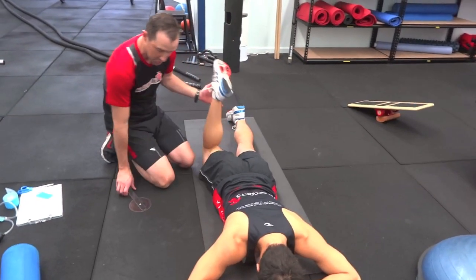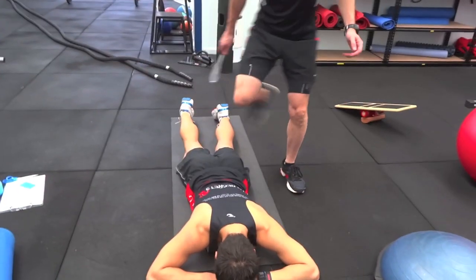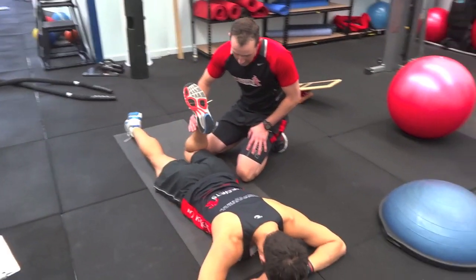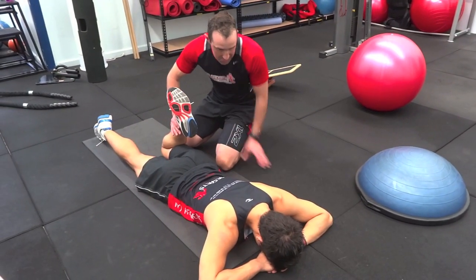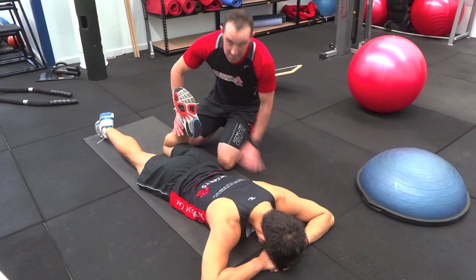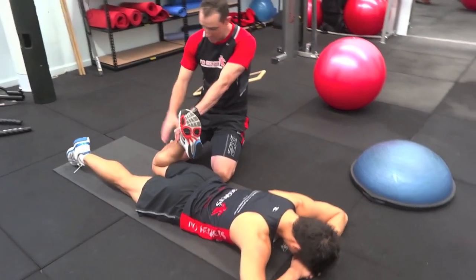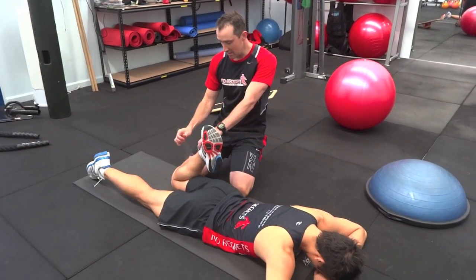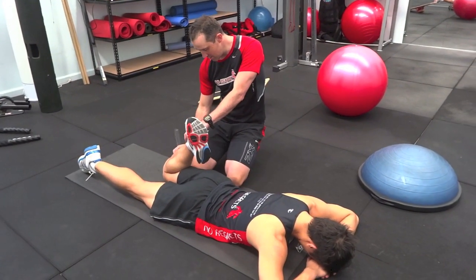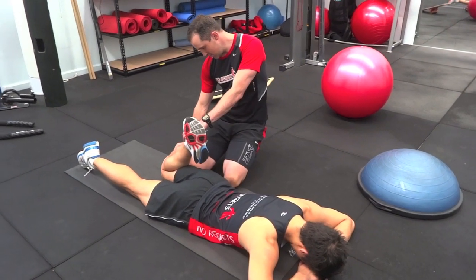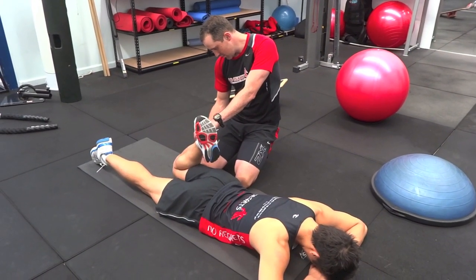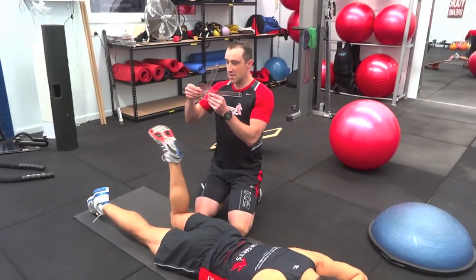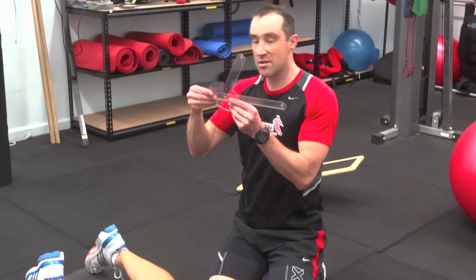So I want to go to the sore one now, and we're going to assess where he is with this one. Just gently taking it through, and we'll wait till he tells me it's enough. And that's about it. I can use a little instrument like this to find out the exact range of degrees that Darren's flexibility is at. And he's pretty much sitting at around 132 degrees.